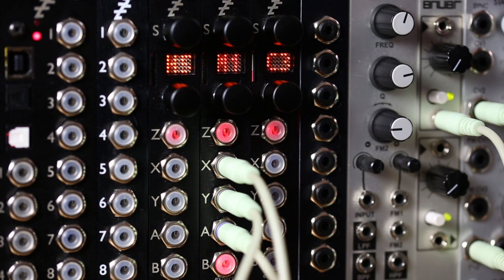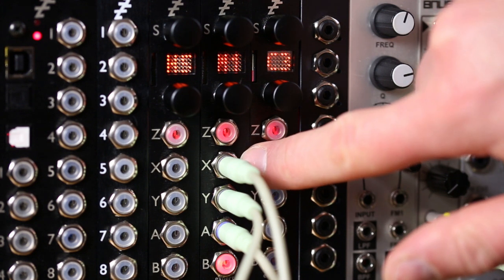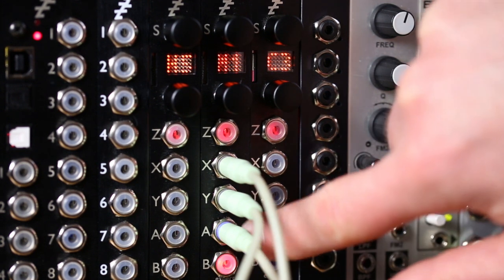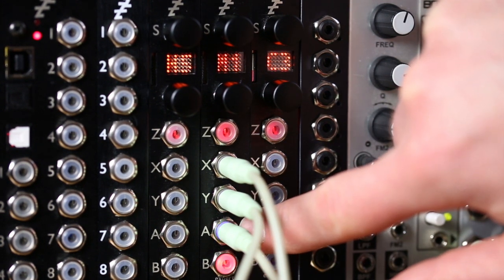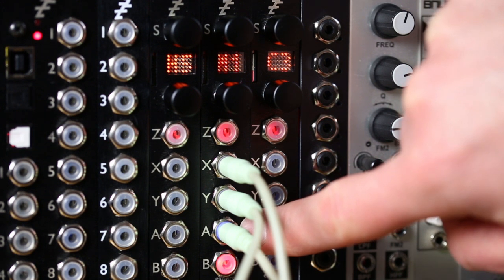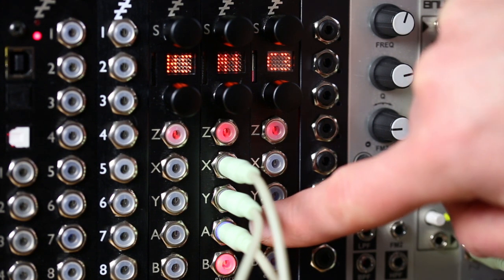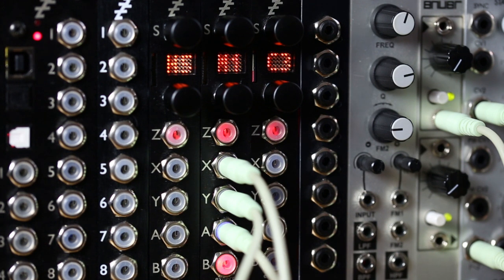So the inputs and outputs are: X is the trigger, Y is a CV for the rate of the ramp, A and B are outputs, which are switchable between a number of things, including the actual ramp, the LFO scaled by the ramp, or just LFOs unaffected by the ramp. This is actually quite a useful LFO algorithm, completely ignoring the whole delayed ramp functionality. And Z is the LFO speed, I should mention.